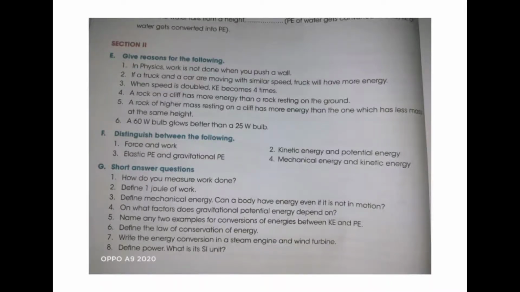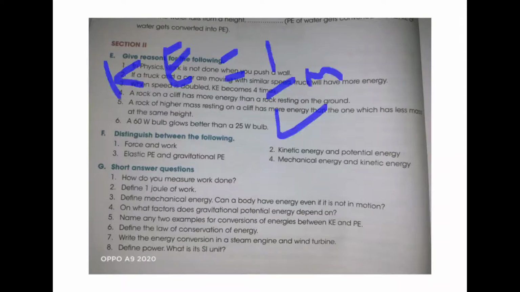Okay, so you will be writing like this. You can include at the last portion also, because kinetic energy depends upon mass and velocity. This last line you will write in this question. Number 3, when speed is doubled, kinetic energy becomes 4 times. Just now I showed you that kinetic energy, first you will write kinetic energy equals half mv square.